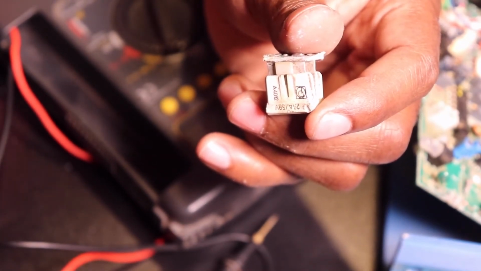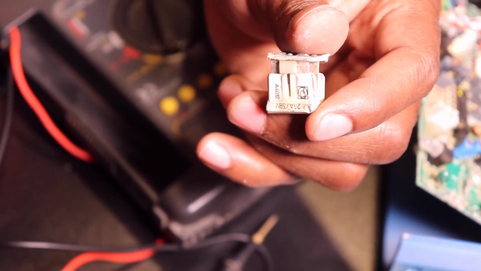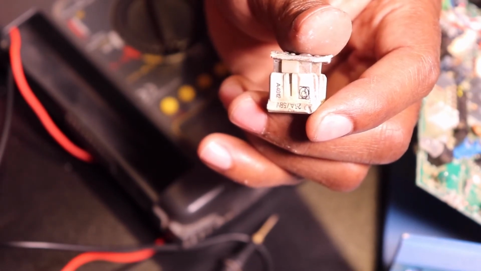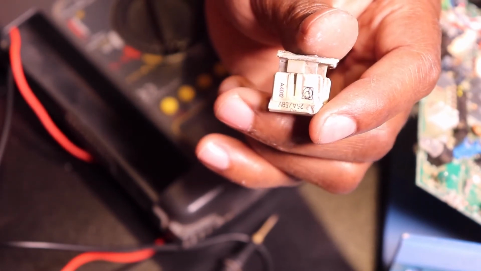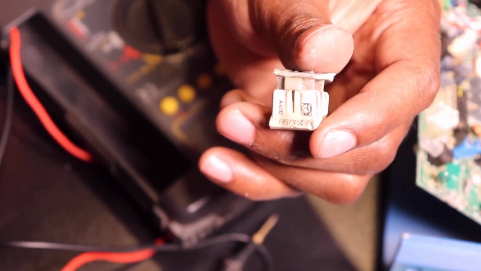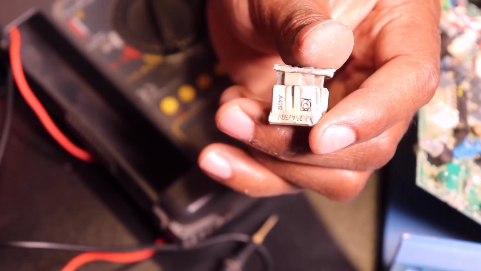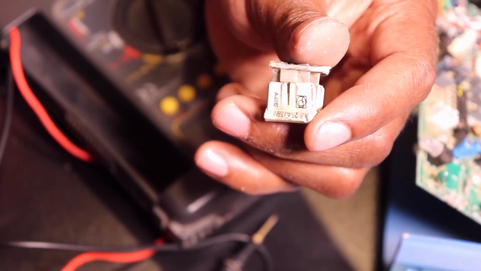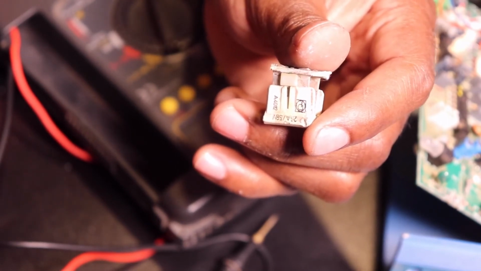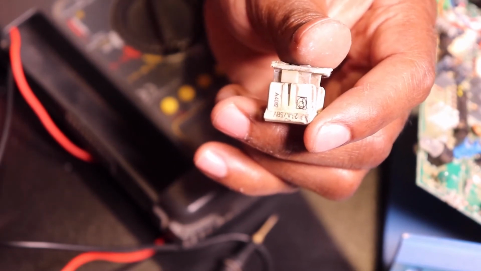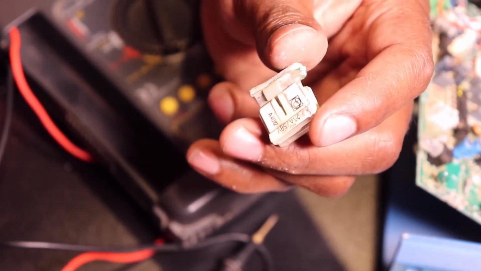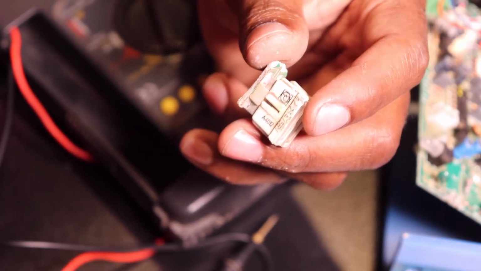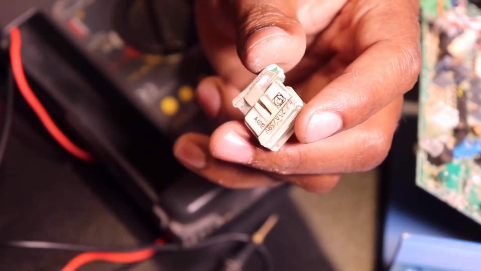I'm going to use a fuse, and these are the fuses that I'm going to use. I guess the fuse that was there was a 30 amp fuse, because the inverter is rated 30 amps on the 12-volt battery side, so the fuse must have been 30 amps or thereabouts.